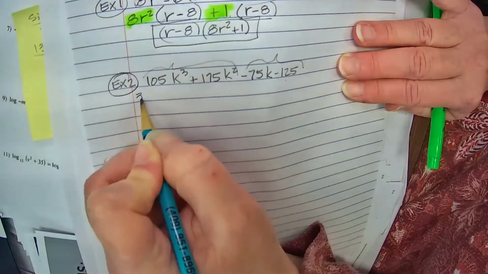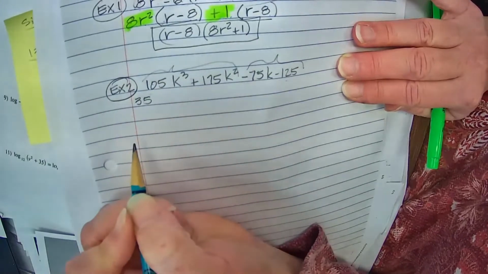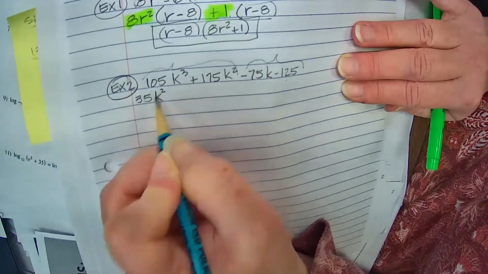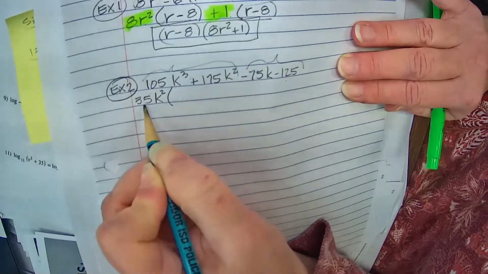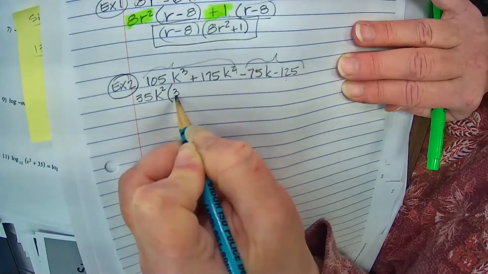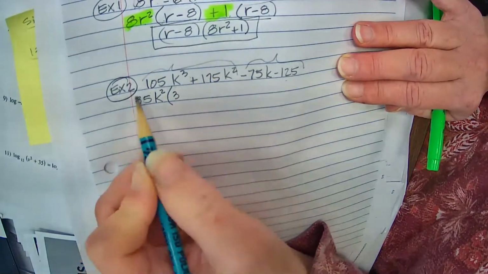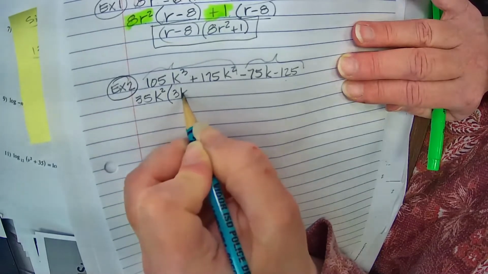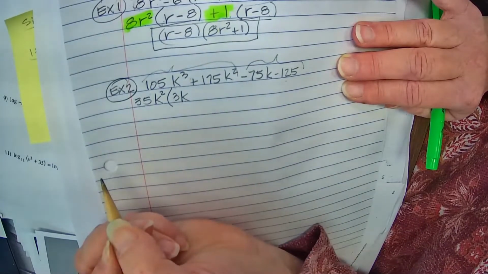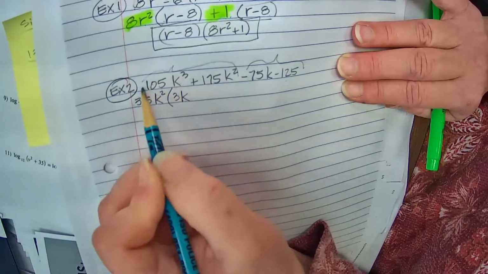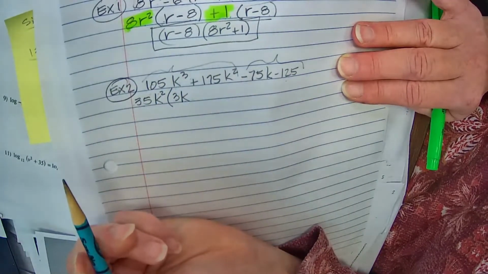So we're going to pull a 35. Can we pull any K's? Yes. 2 K's, K squared. All right, so 35 times 3 is 105. And K squared times what is K cubed? These two have to multiply to give me this. Does it? Yes.